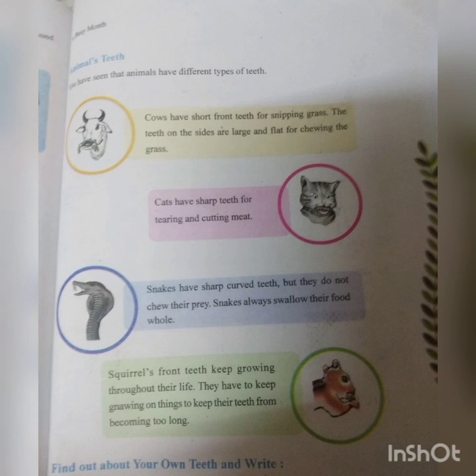Now read all the pages which I have explained today. That's it.